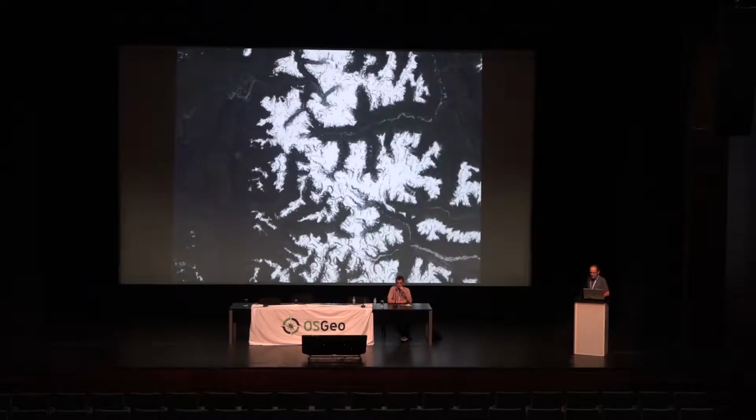Another thing you can do with Orfeo Toolbox, and this is quite new also, is, let's say this is Sentinel-2 data. Let's say you want to publish this in a map or a blog post or something like this, and it's not really pretty, right?